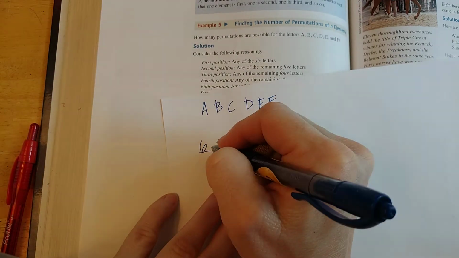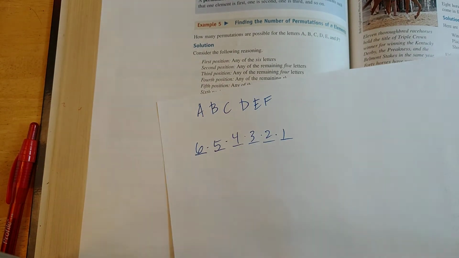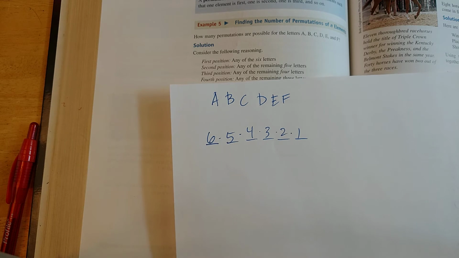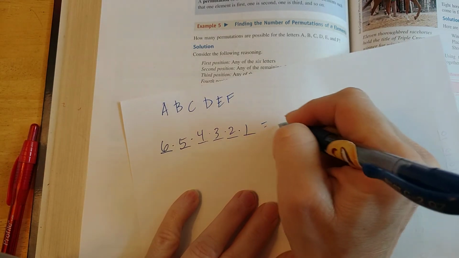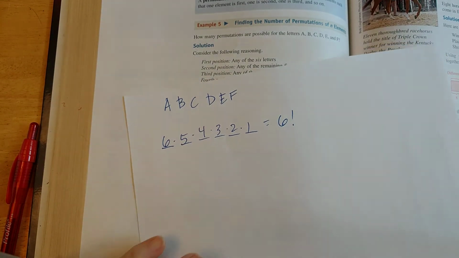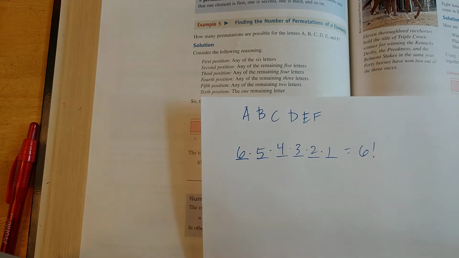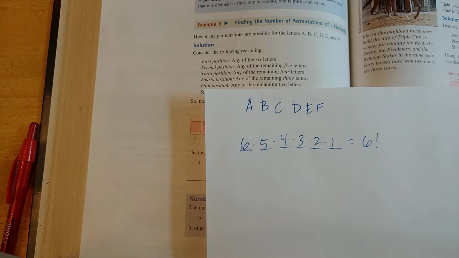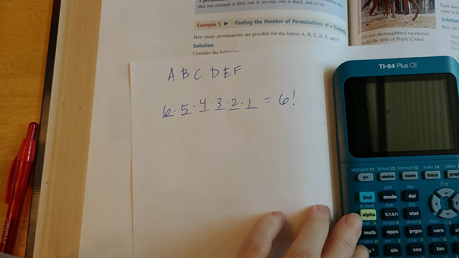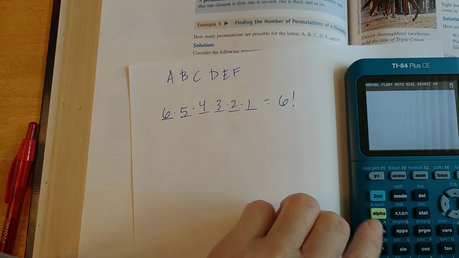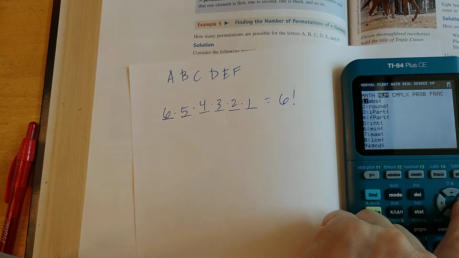So we have a similar kind of counting principle that we saw in the last video, only this also looks like a factorial, right? 6, or 6 factorial. And this is the number of permutations we will have. So let's figure out what that is. 6 times 5 times 4, or we can just use that cool feature on our calculator, the probability menu.